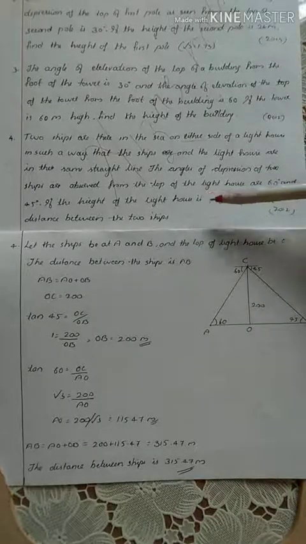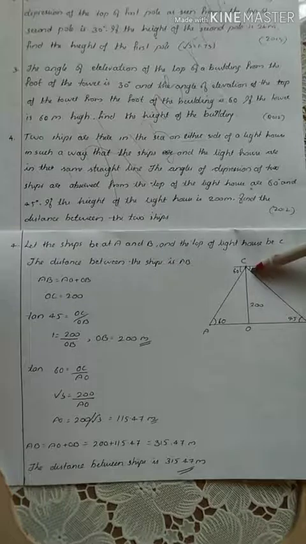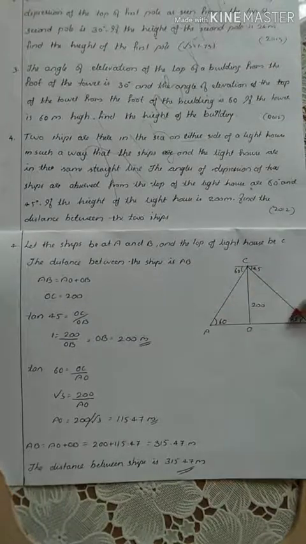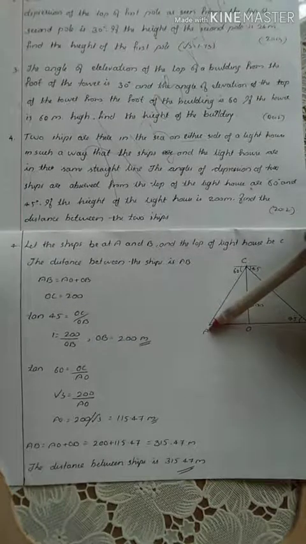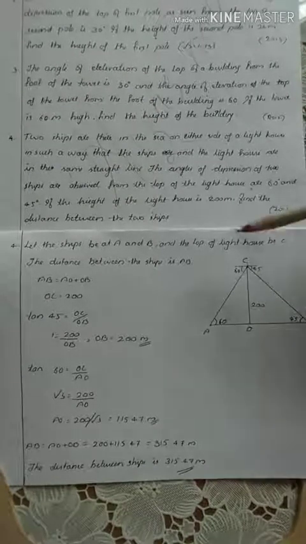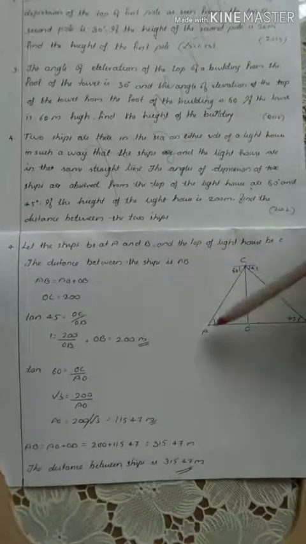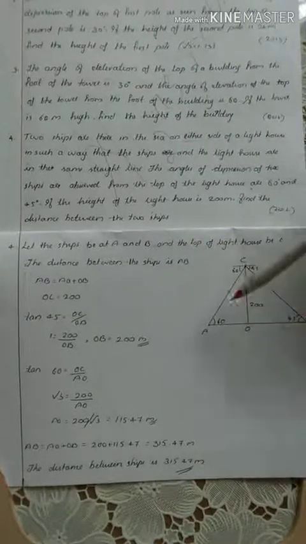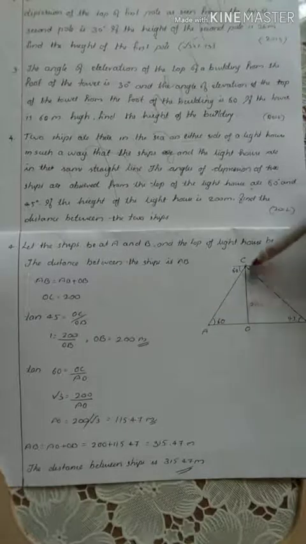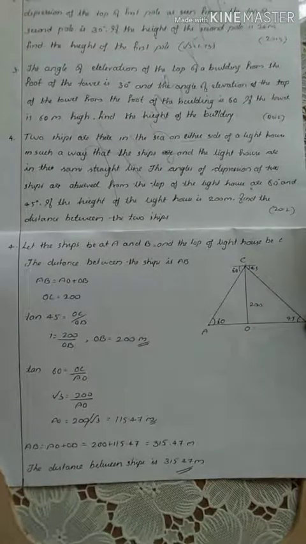Now, the height of the lighthouse is 200 meter, so the height is given for the lighthouse. Find the distance between the two ships. So again, you have to find the distance AB here. We will consider the distance between the two ships as AB, and you know AB is equal to AO plus OB. Again, when you take the triangle COB, you have tan 45 is equal to OC divided by OB, which is 200 by OB, and then you will get the value of OB.